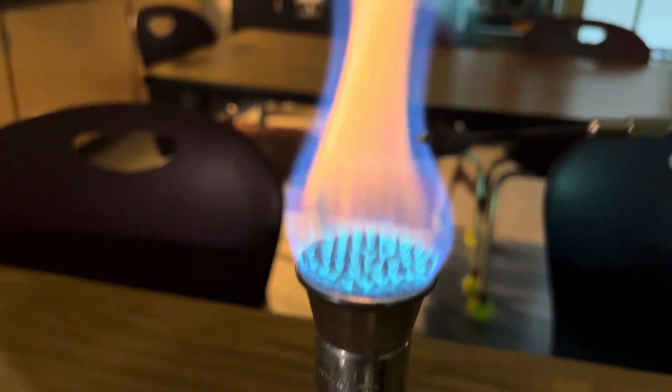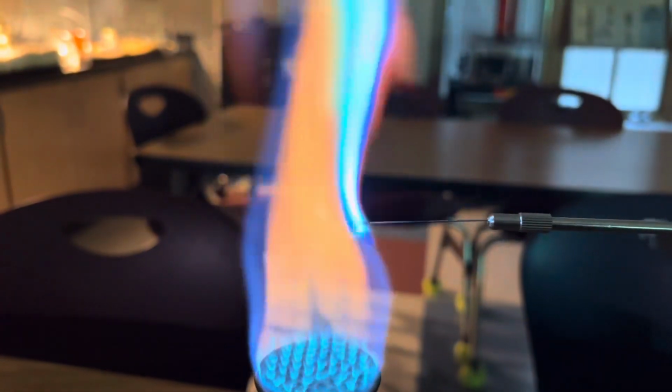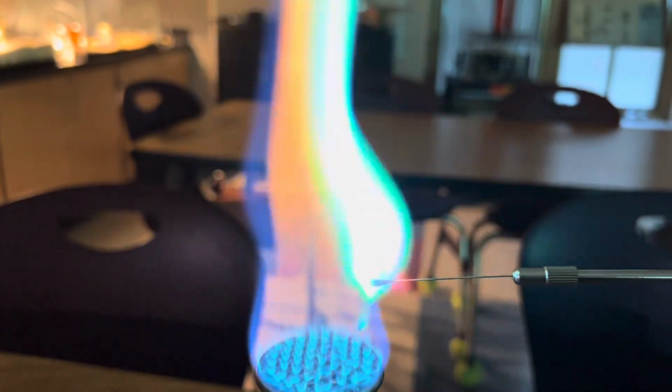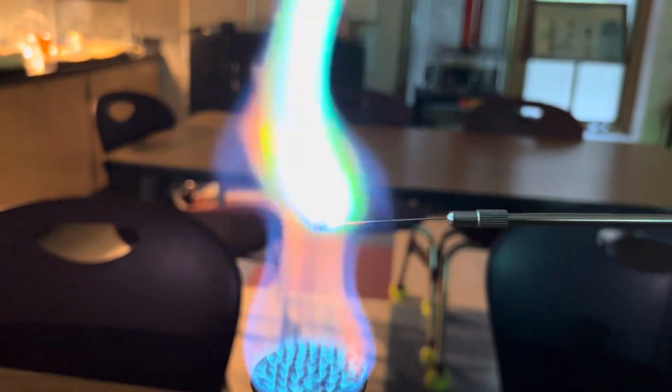Let's check it out. Oh yes, look at that green flame. Isn't that beautiful? That's copper chloride. Just amazing.